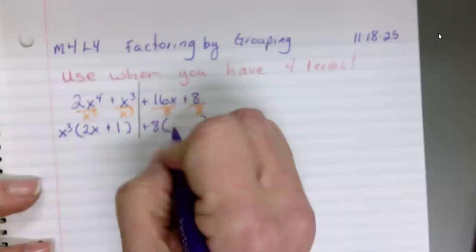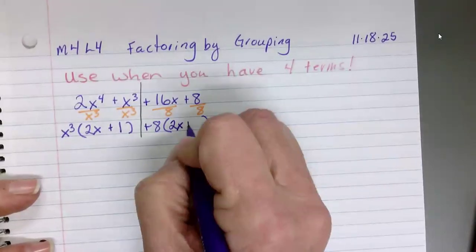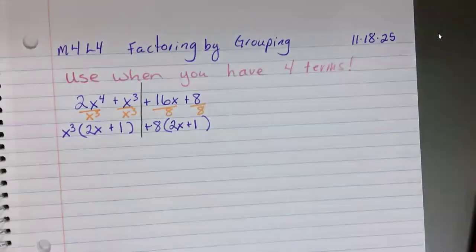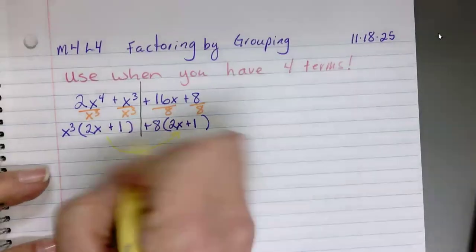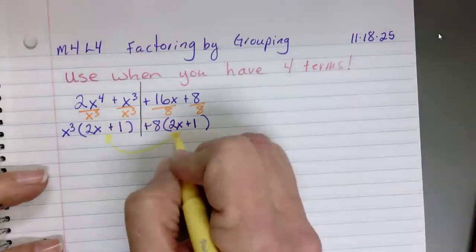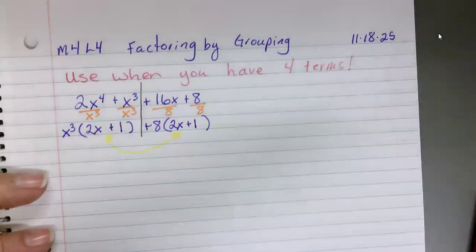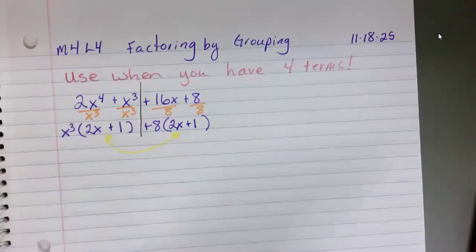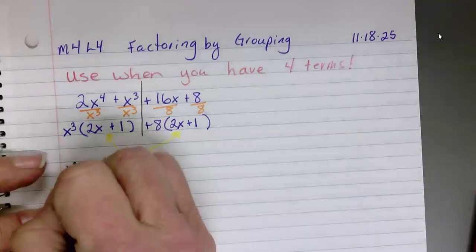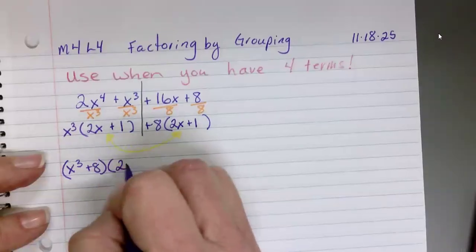16 divided by 8 is 2. Don't forget the x. 8 divided by 8 is 1. Really important that you notice these two are the same. If what's in your parentheses on each side of the group is not the same, then you have to go and find something else. It won't work. Those two binomials have to be the same. Because then the next step is that our answer is going to be x to the third plus 8 times the quantity 2x plus 1.